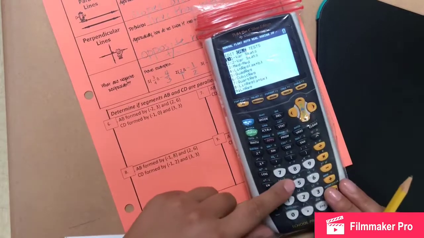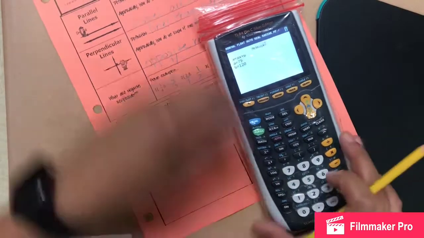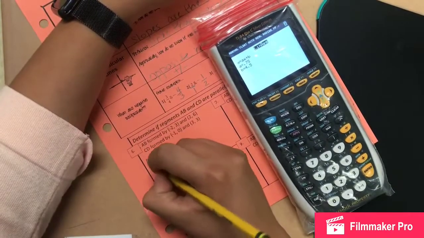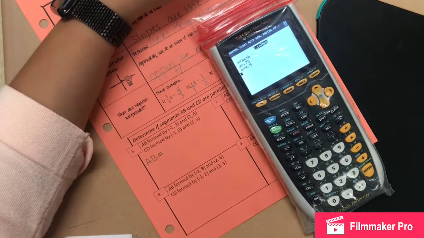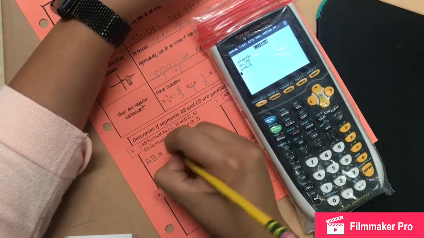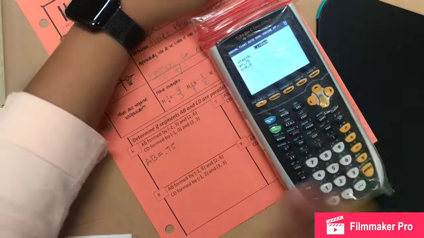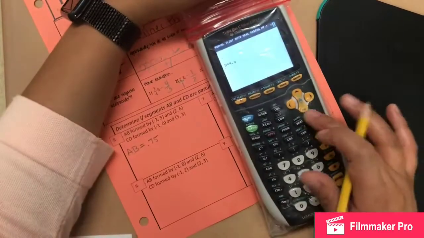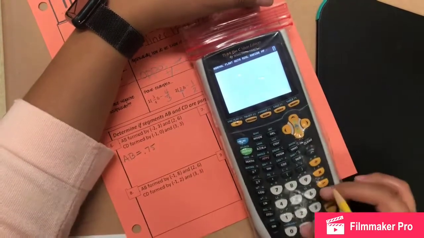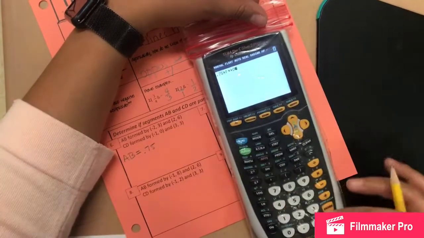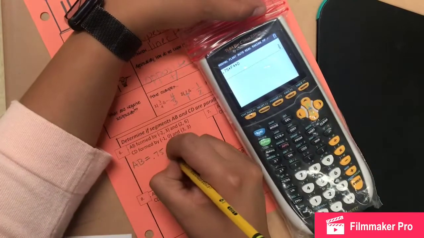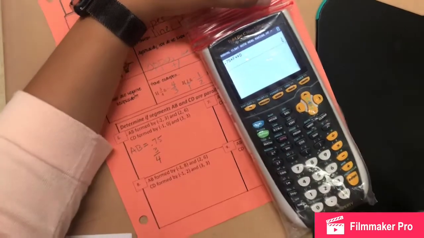Stat over to calc, number 4, enter, enter, enter, enter. So AB slope, again, we're just focusing on the slope, is 0.75. Now we cannot leave it as a decimal because opposite reciprocals deal with fractions. So 0.75 as a fraction, if I perform alpha y4 on here, converts it to the fraction 3/4, okay?